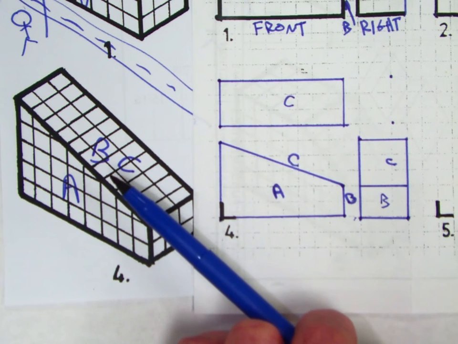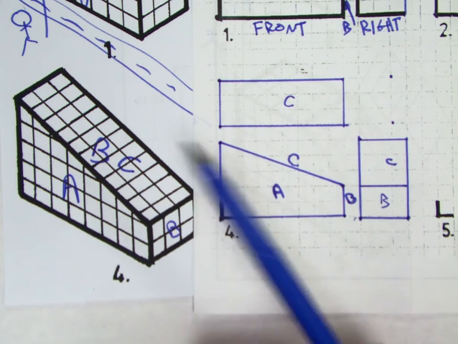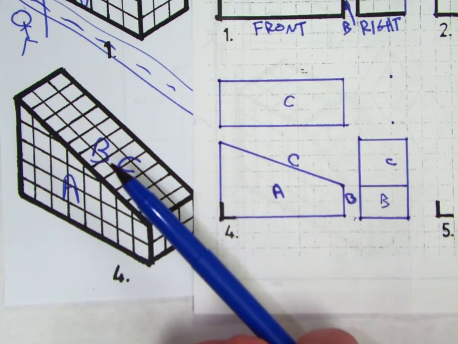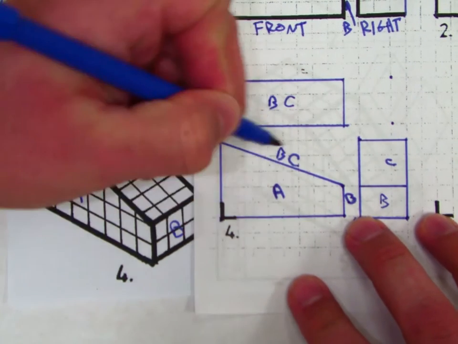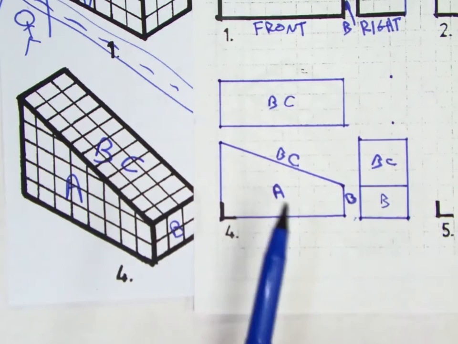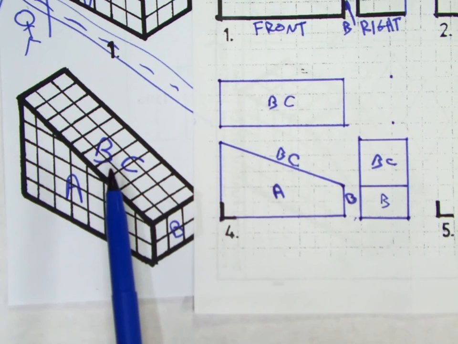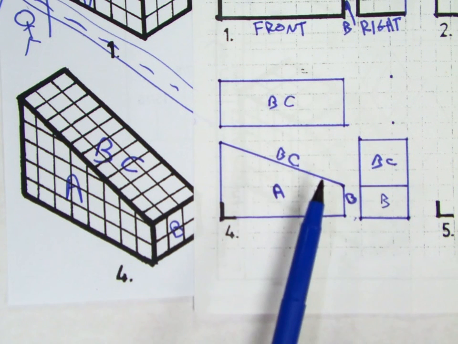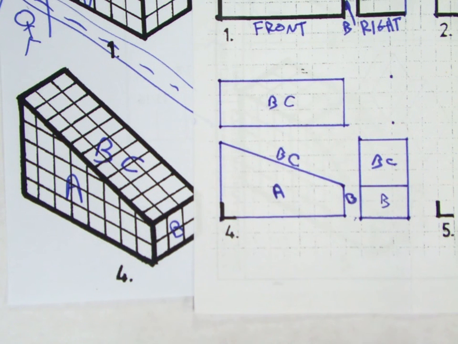Again, something important to remember. However you label your isometric view is how you have to label your multi-view projection. So if I change this plane to BC in my isometric view, I need to change my multi-view projection so that it matches. So these now are all BC instead of just C. All right, let's keep going.